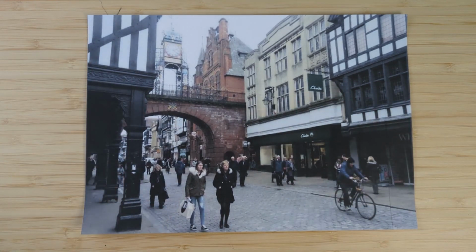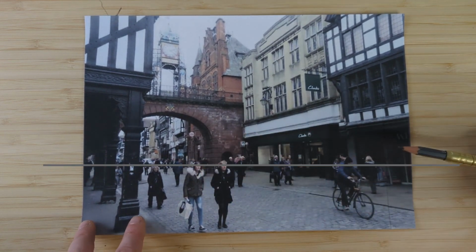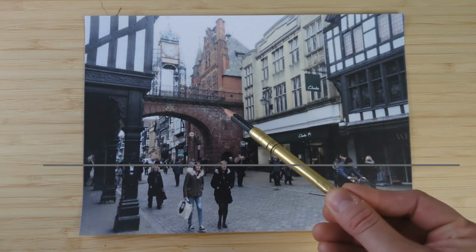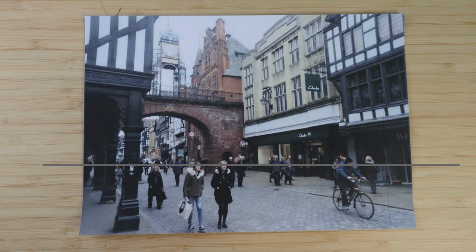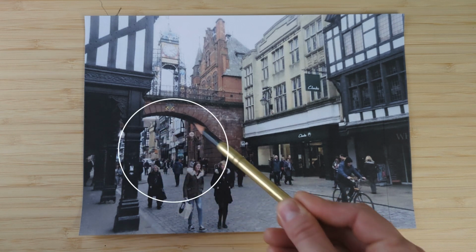So from looking at this scene here, we've got our eye level or horizon line here. We've got a bit of perspective moving in, but we need to decide what our focal point is, or where we want people's attention to go. And I think what I would like to do is create a focal point underneath this archway.